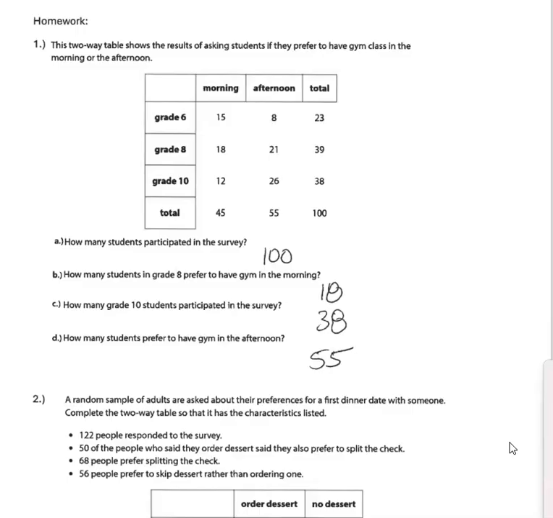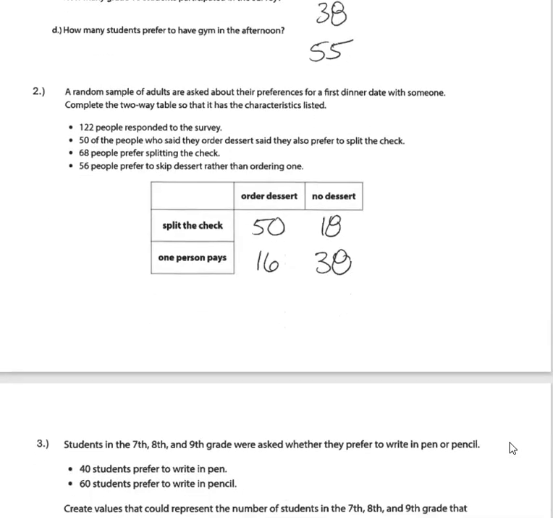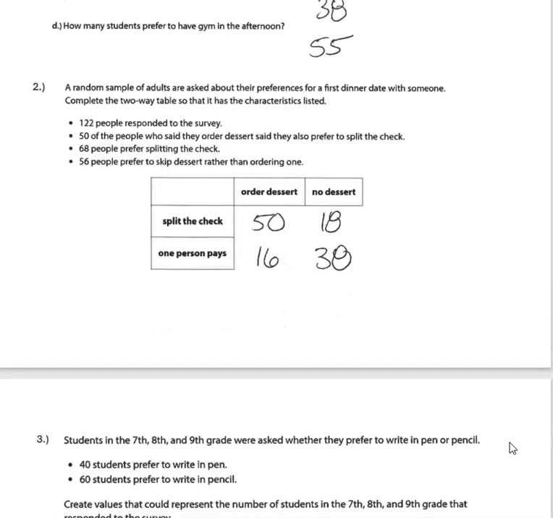This is just making sure that you understand how to read a two-way table. How many grade 10 students participated in the survey? If you look at grade 10 and you go all the way over to the total, it's 38. And how many students preferred to have gym in the afternoon? If we look at afternoon and you go straight down into that column, the total was 55 out of all of the grades. The next one, it says a random sample of adults are asked about their preference for a first dinner date with someone.